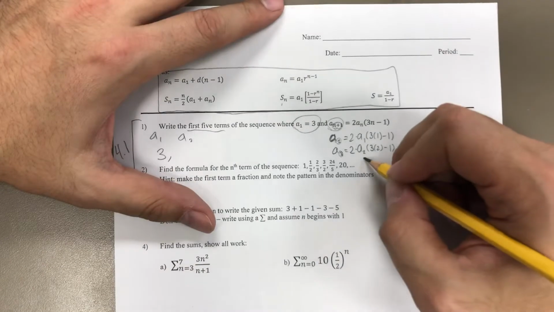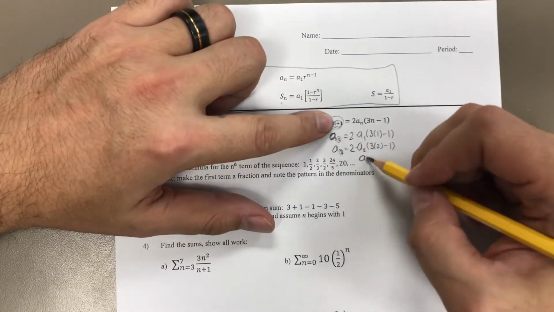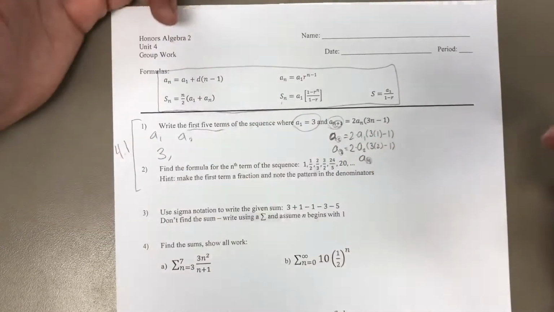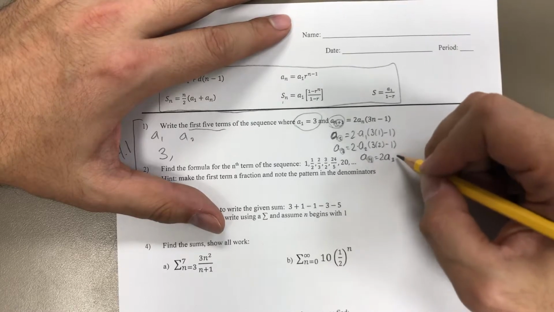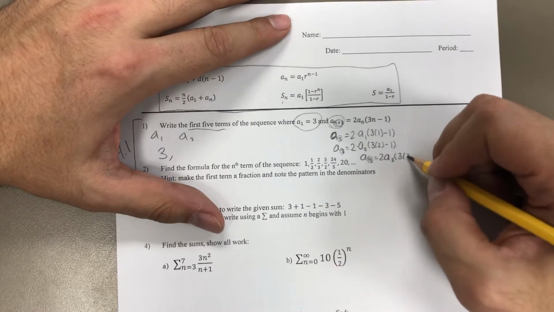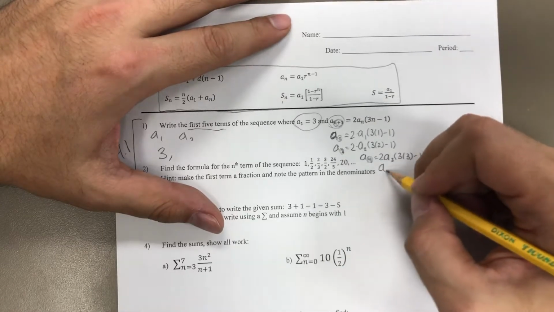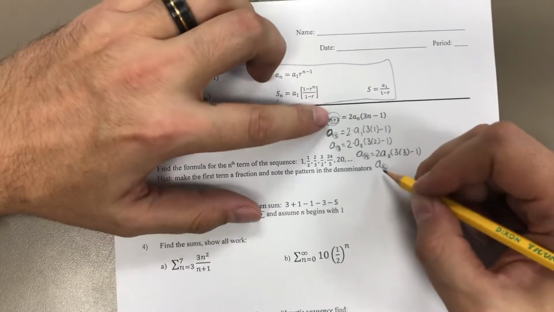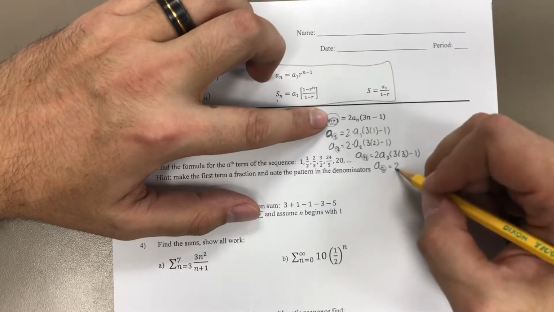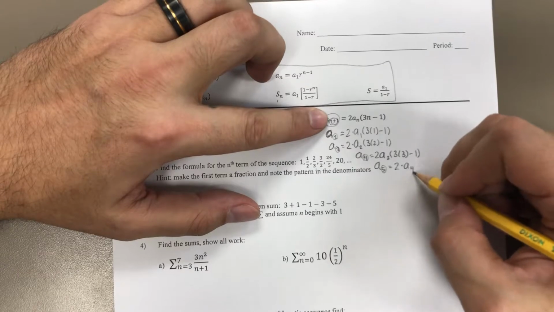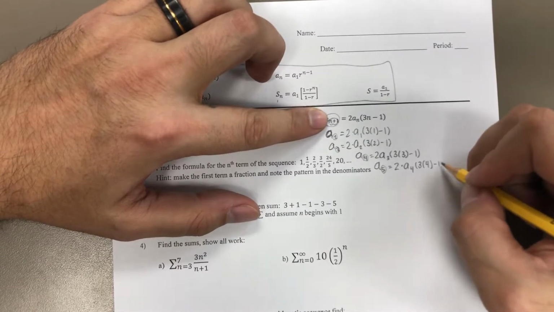Then to find the fourth term, A4, if 4 is equal to n plus 1, that means my n value is equal to 3. If I plug that into the rest of it, I get 2 times A3 times (3 times 3 minus 1). And then finally, if I want to find A5, then 5 is equal to n plus 1, meaning that n is equal to 4. If I plug that in the rest of the way, I get 2 times A4 times (3 times 4 minus 1).